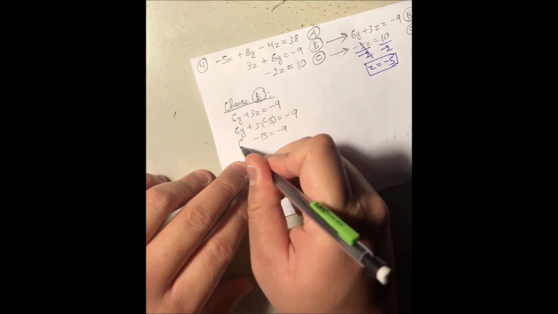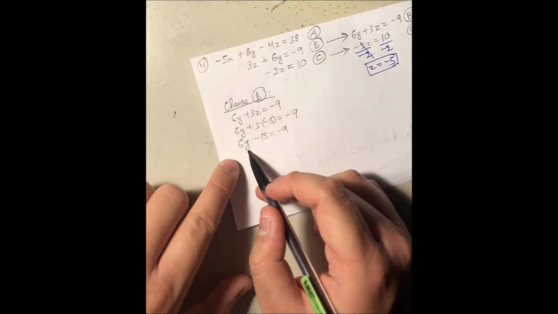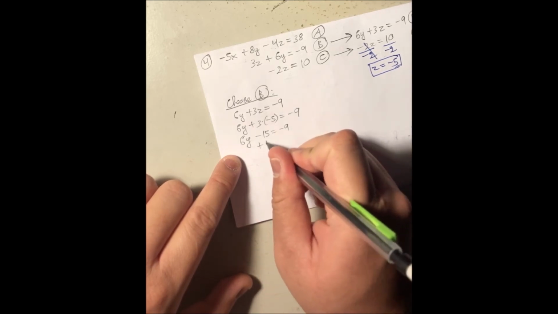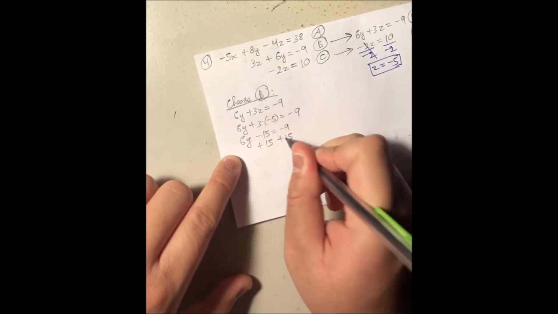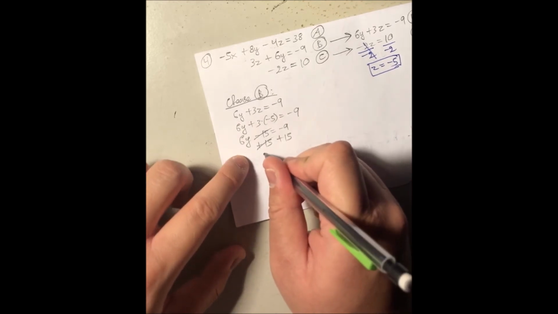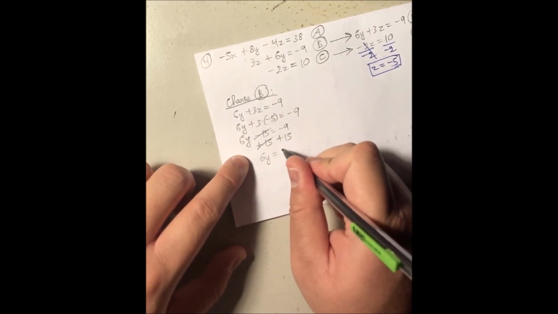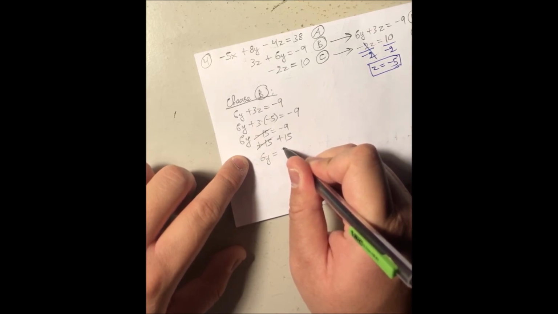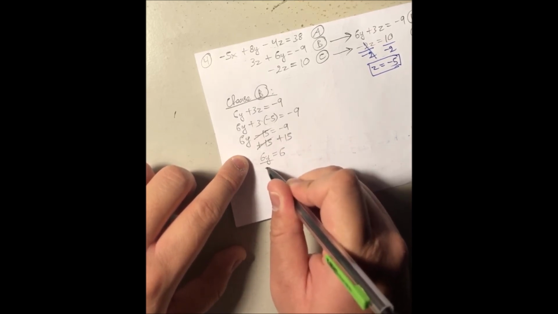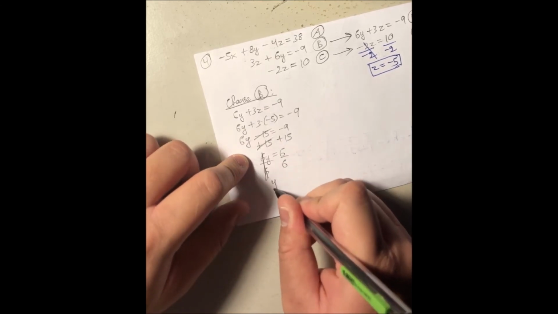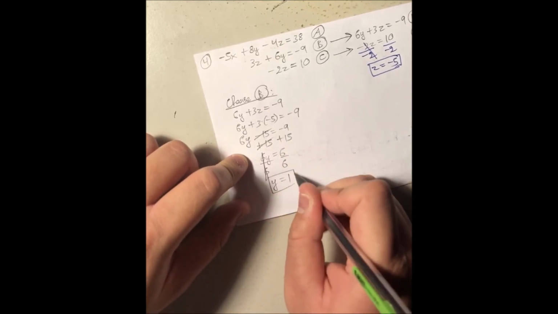And then keep everything else. Get closer to the y by first eliminating the -15 by adding 15 to both sides. That's going to leave us 6y equals +6. Yeah, positive. And then divide both sides by 6. I got y equal to +1.